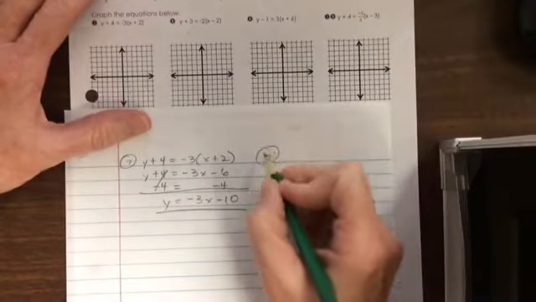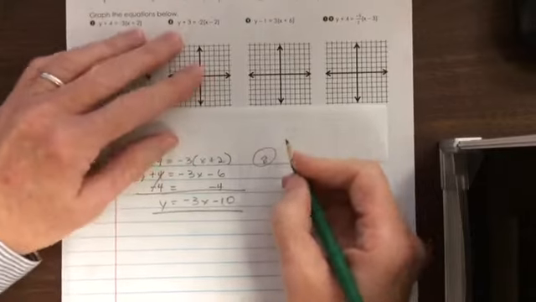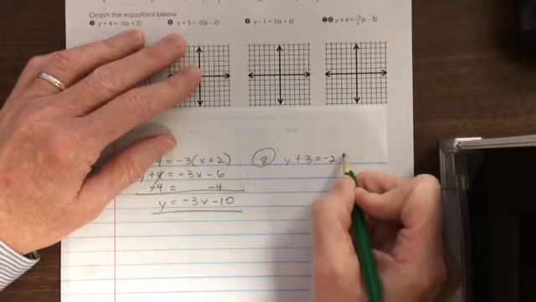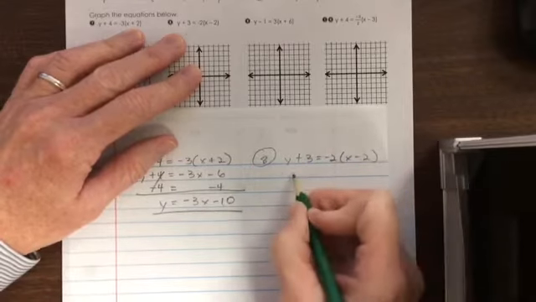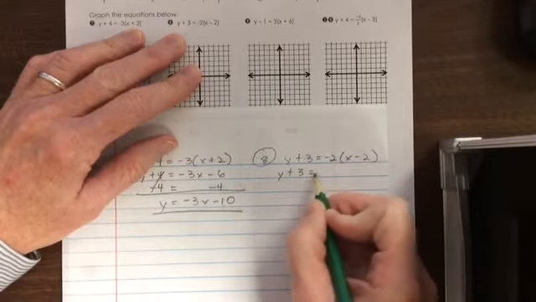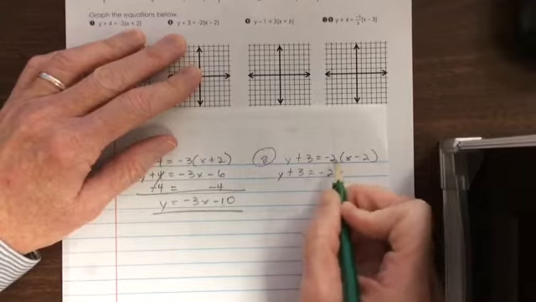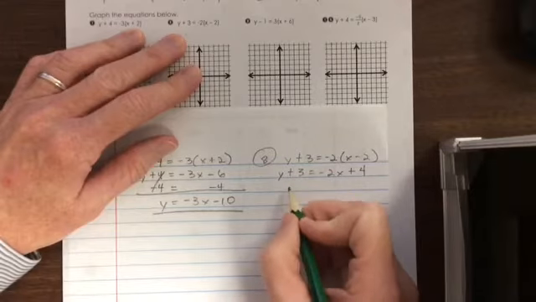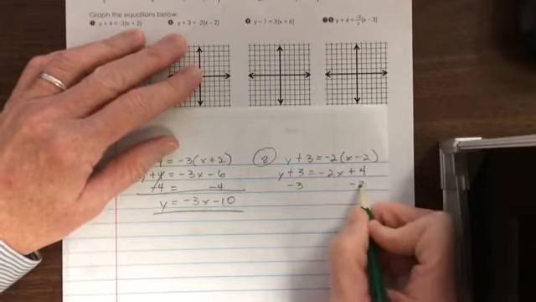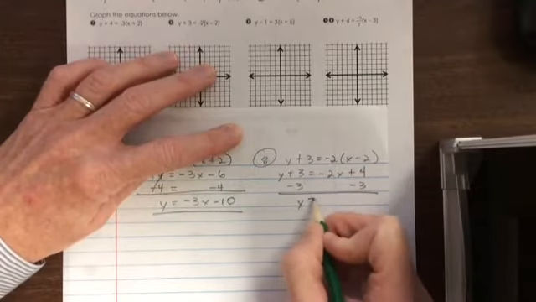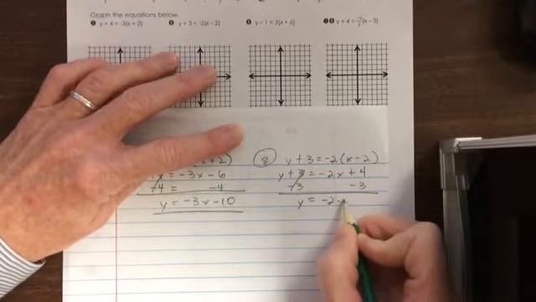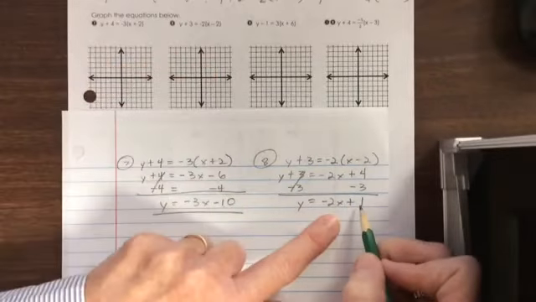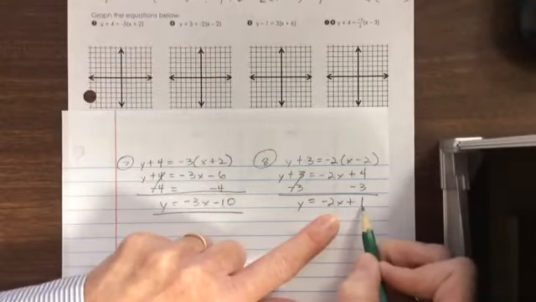Number 8. So we have y plus 3 equals negative 2 times x minus 2. So we have y plus 3 equals negative 2x plus 4. Now we can move over this 3, and we're going to get y equals negative 2x plus 1. So now we can plot this one because this one will work.